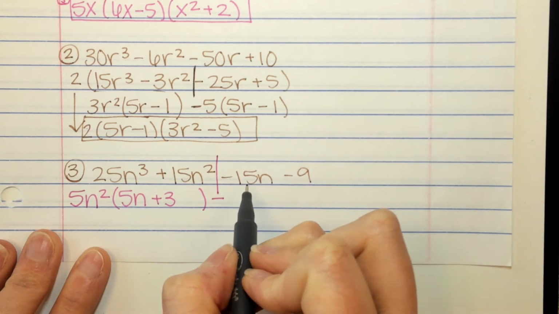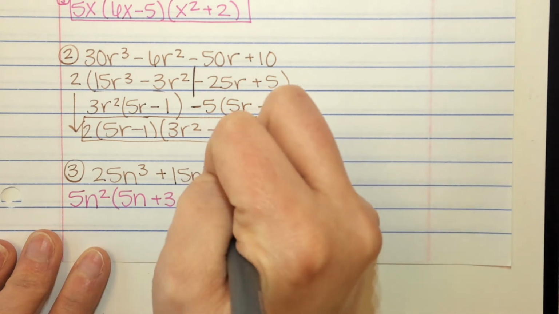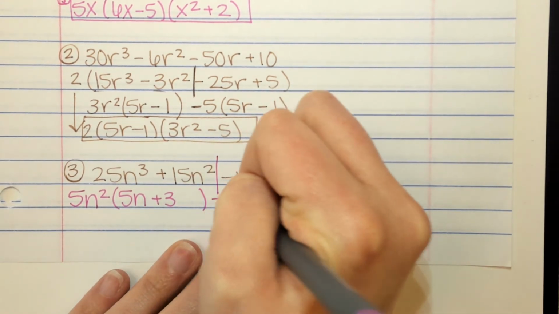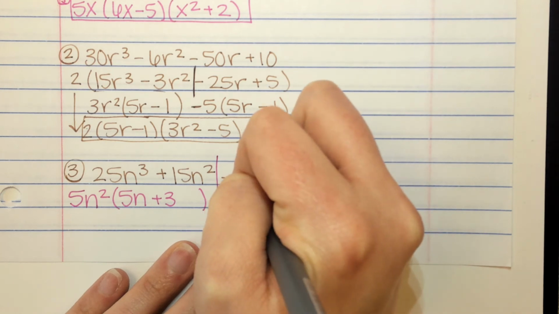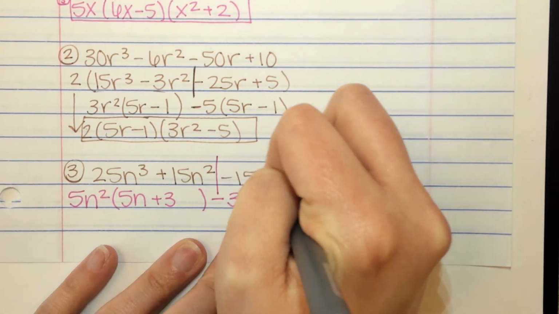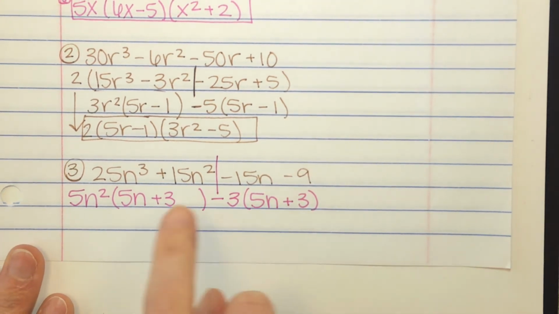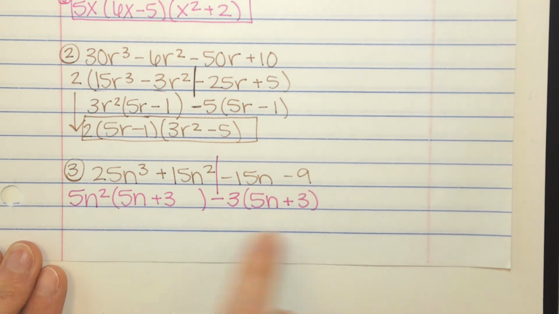All right, what's the GCF of 15 and 9? The largest number that goes into both of those is 3. So negative 15 divided by 3 is 5. And we bring down the n. Negative 9 divided by negative 3 is positive 3. And you should see the stuff in parentheses matches, so we're good to go.